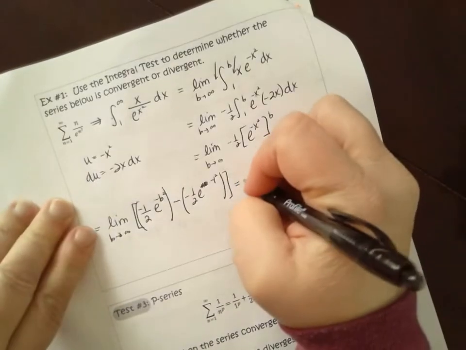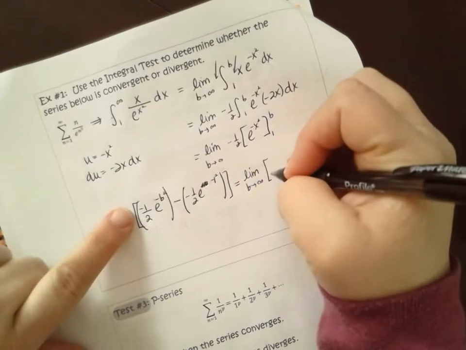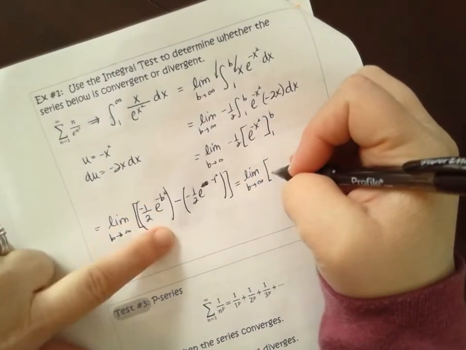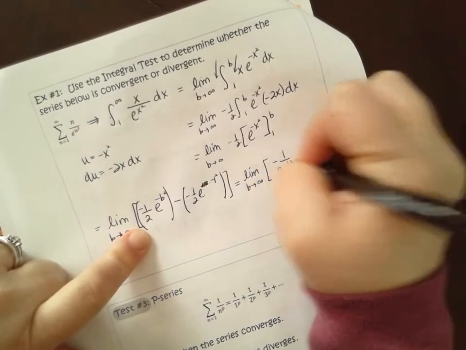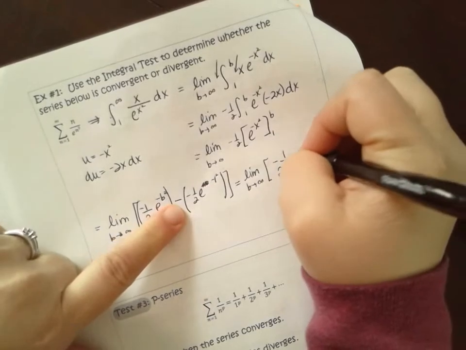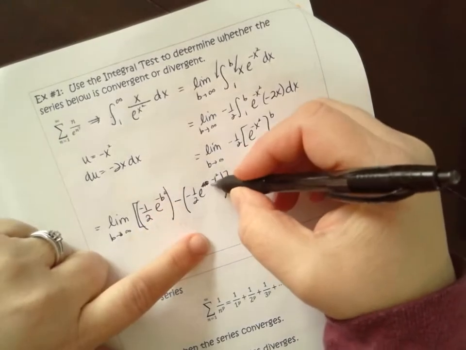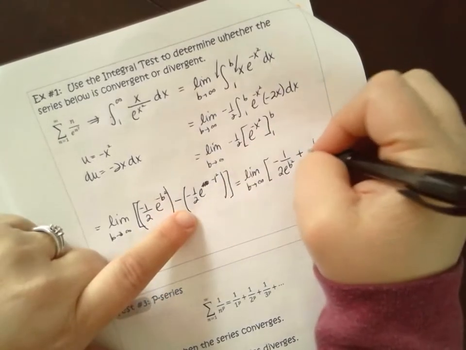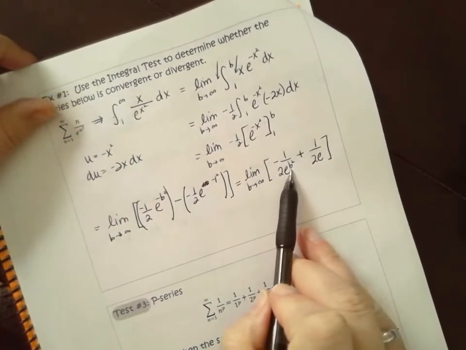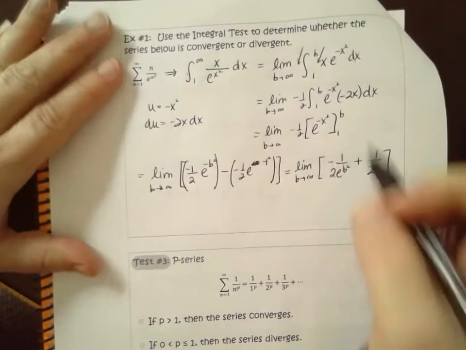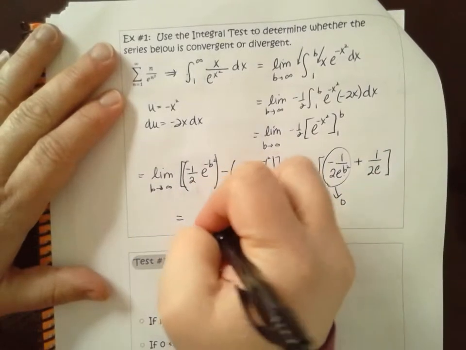Okay. I'm going to simplify how this looks, make it look a little bit cleaner. My first term, that e is going to bounce to the denominator because of that negative power, so it's negative 1 over 2e to the b squared. These two negatives become a positive, and it's going to be e to the negative 1, which is going to be 1 over 2e. If b is ever increasing, then this is going to approach 0, which means my final answer is 1 over 2e.